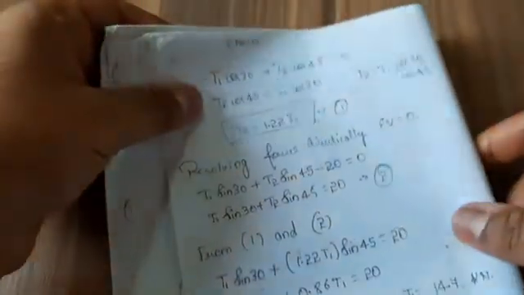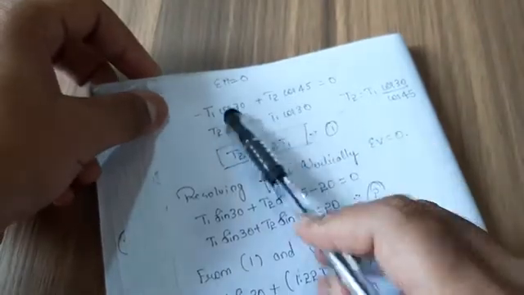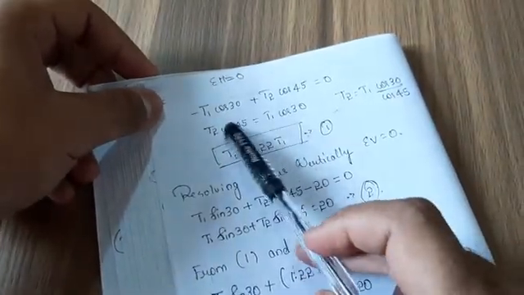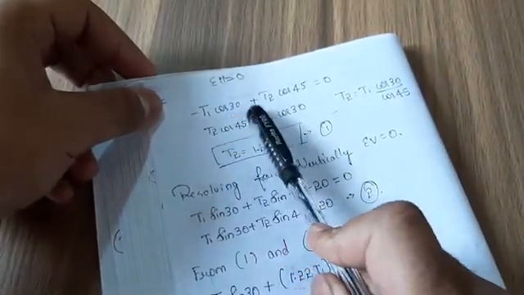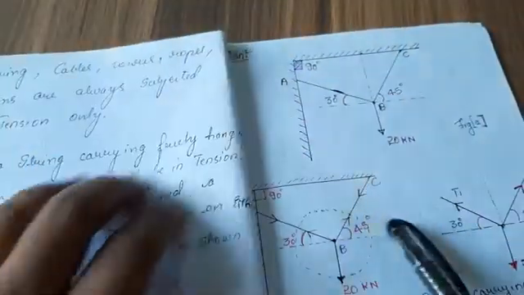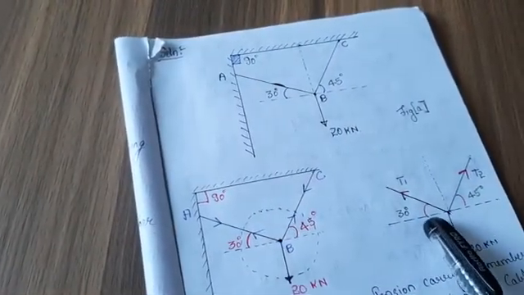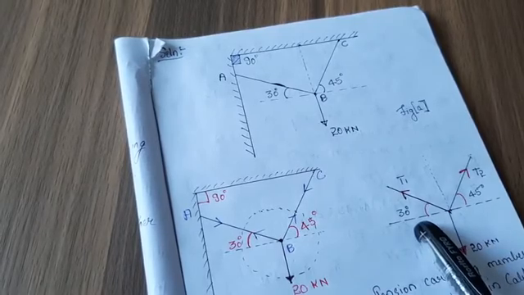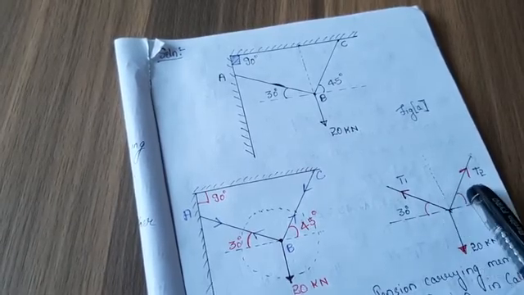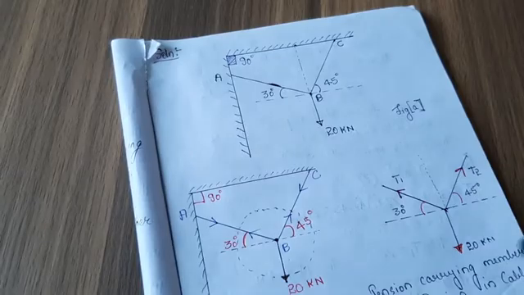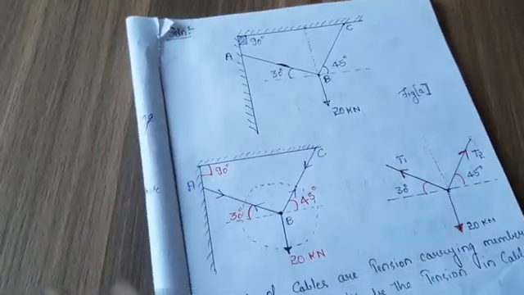Now sigma H equals 0. So the forces will be minus T1 cos 30 plus T2 cos 45. This is all simple; these are the basics which you keep doing in all the problems. You can see T1 makes an angle with the horizontal, hence the horizontal component will be cos and the vertical component will be sine, and the same applies to T2. Once you have a snapshot of this, please draw it on one of the pages.